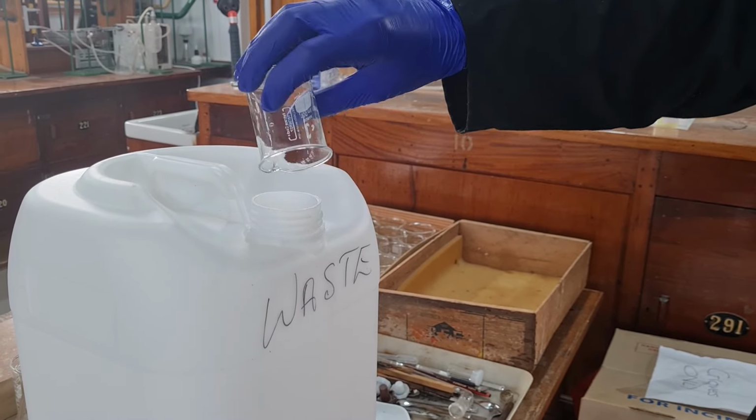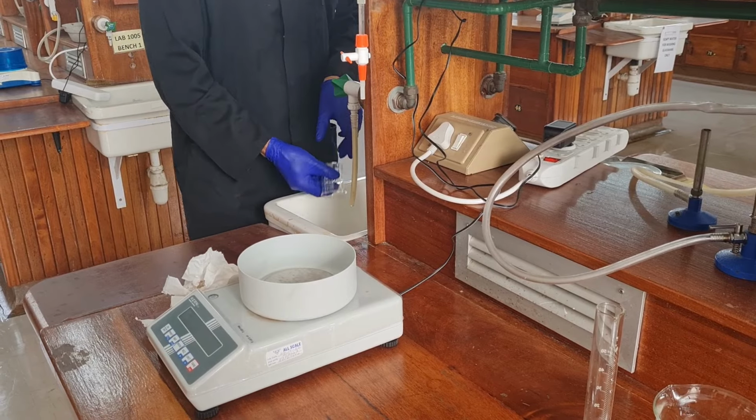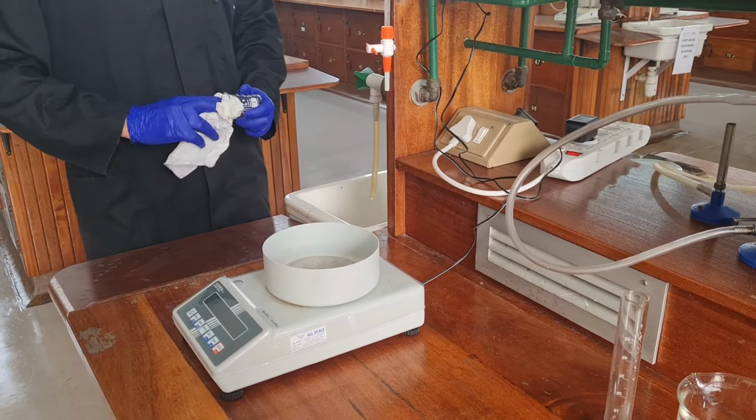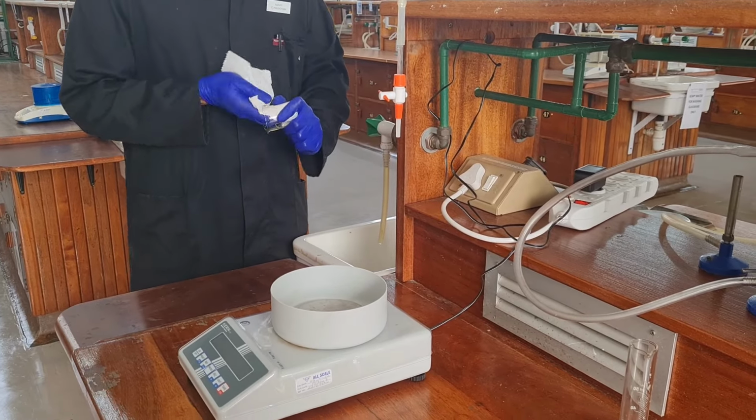Pour out the unknown solution into the supplied waste bottle, rinse it with water and dry the beakers using a paper towel. The paper towel can be found in the middle of the lab.